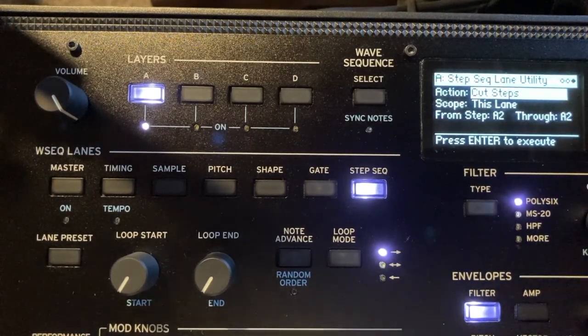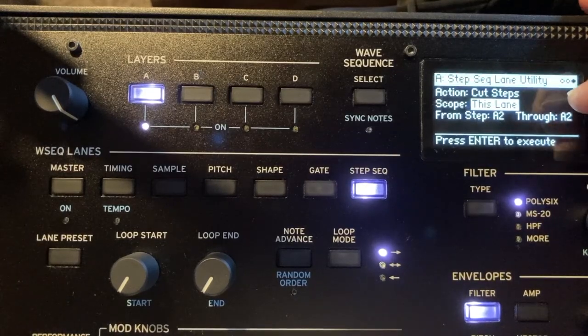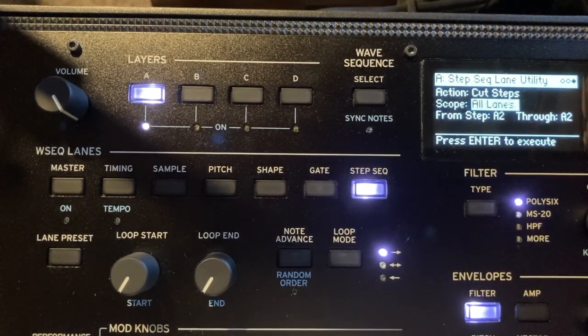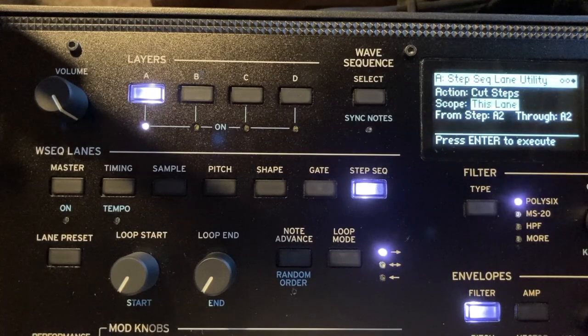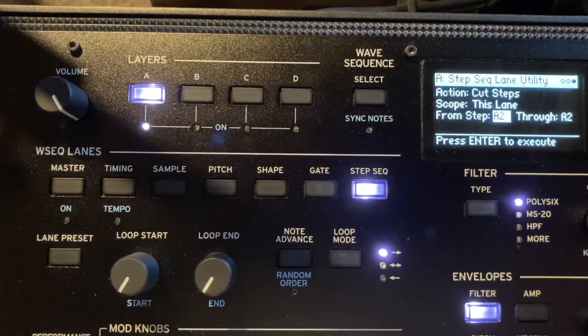Now, you can decide for each one whether you're doing it for just the lane you're currently on or for all lanes at once. And of course, down here, you can select your start and end steps depending on what you're doing.